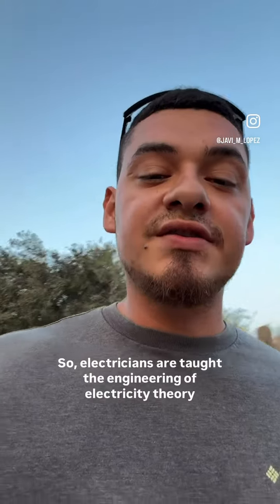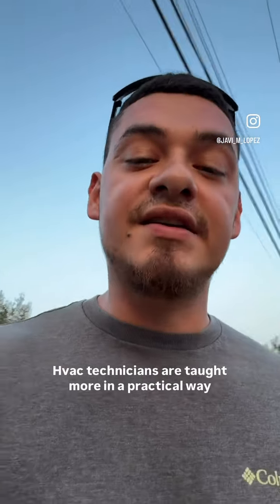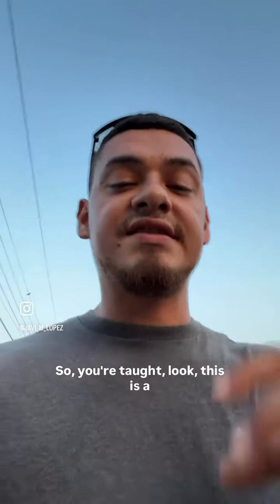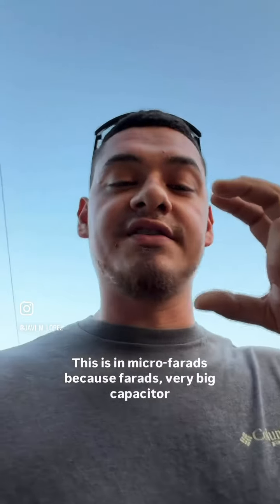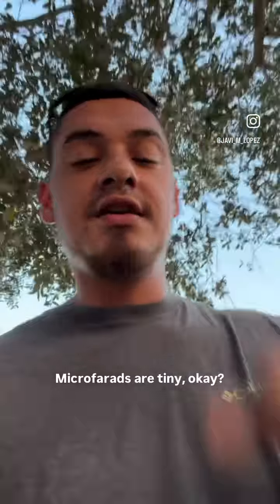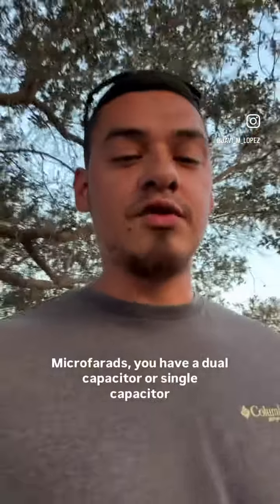So electricians are taught the engineering of electricity theory. HVAC technicians are taught more in a practical way. So you're taught, look, this is a capacitor. This is in microfarads, because a farad is a very big capacitor and a microfarad is tiny. You have a dual capacitor or a single capacitor.